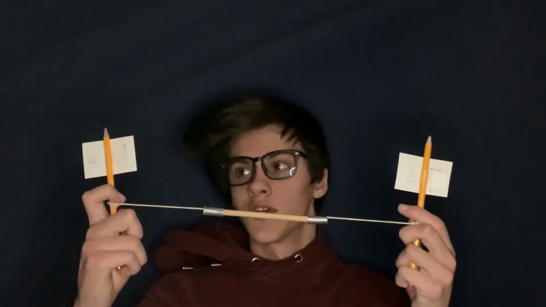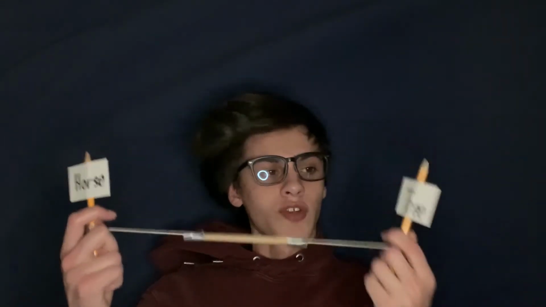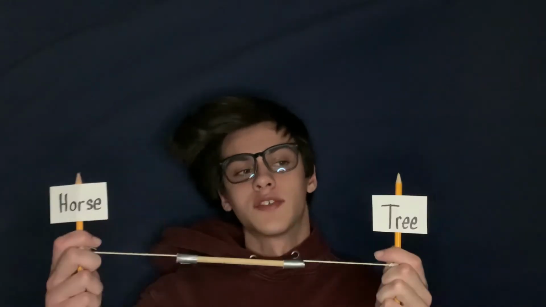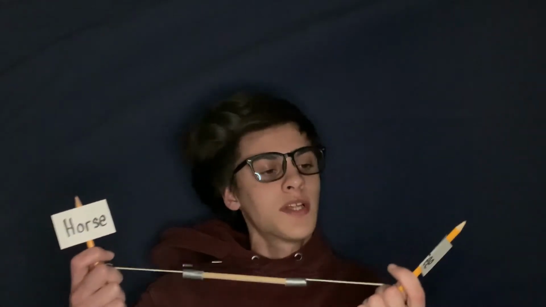Take a look at this. Have this pencil represent the horse, have this pencil represent the tree, and have the dowel rod in the middle represent the strongman. If I pull on the horse pencil, naturally this pencil and the dowel rod are going to come with it. But this pencil is supposed to represent a tree, which is supposed to be rooted in the ground and not move. So in order to stop it from moving, I have to pull on it with a force equal to the force that's being applied to the horse pencil, which in this demonstration is going to be its force weight due to gravity.